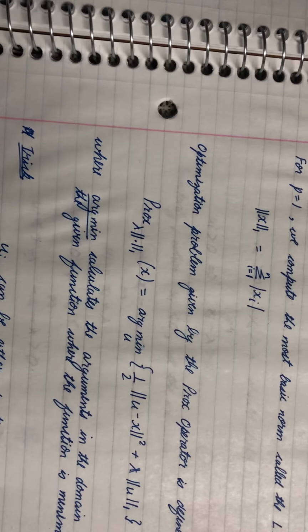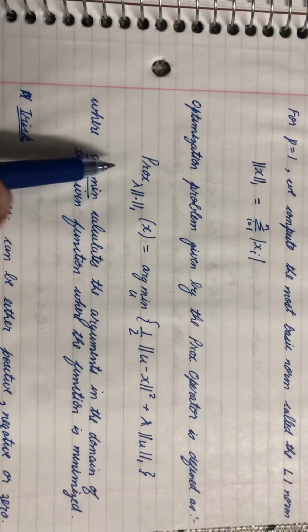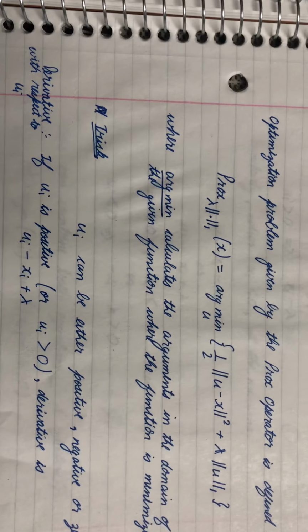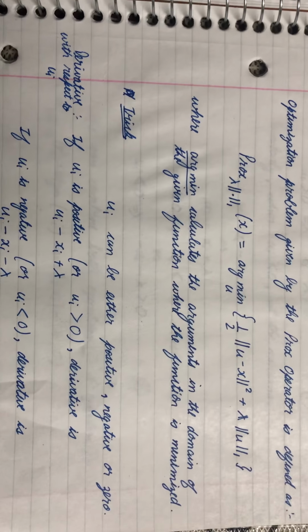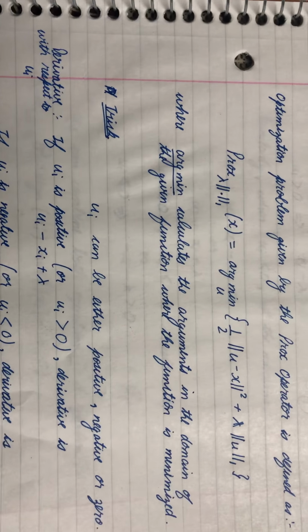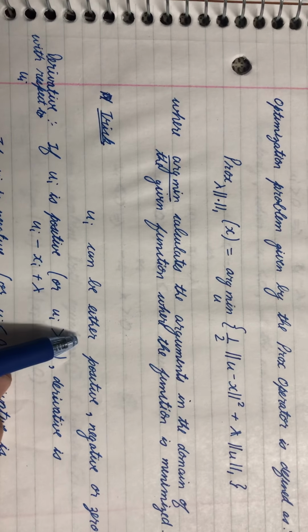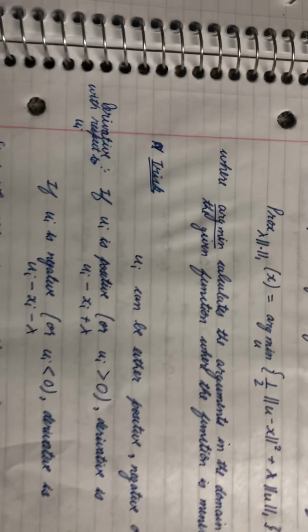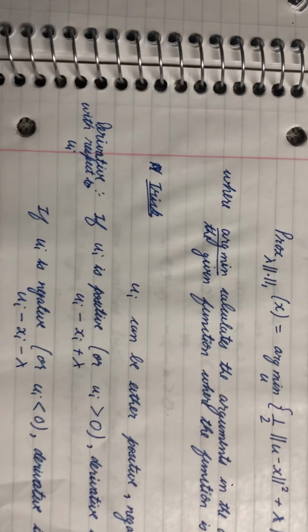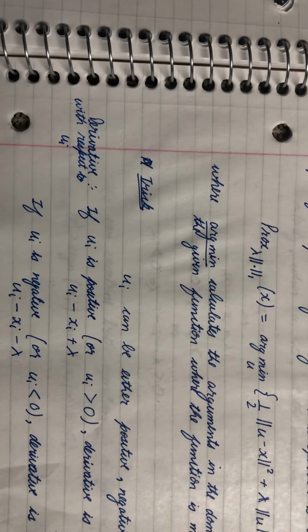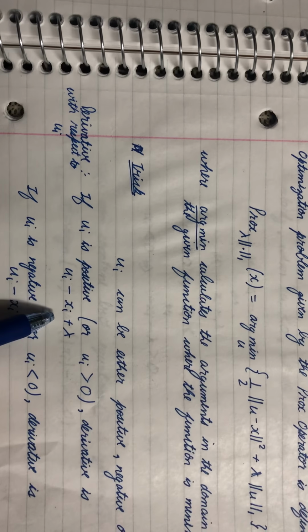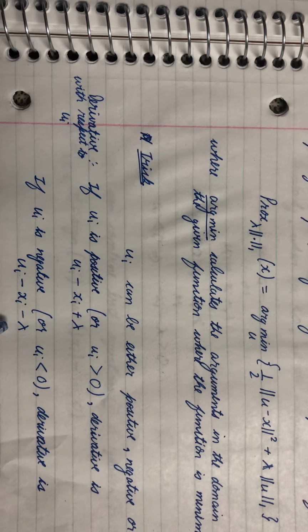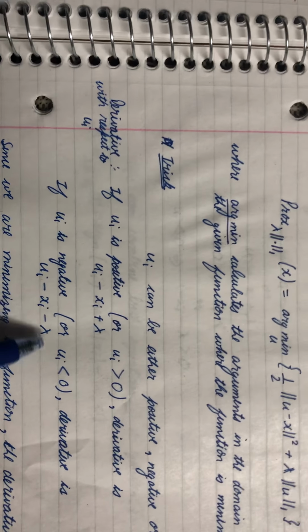Now to calculate the prox operator for this particular function, we can apply a trick which is as follows. We know that ui will be either positive, negative, or 0, and the derivative with respect to ui can be given in the form of ui minus xi plus lambda if ui is positive, and ui minus xi minus lambda if ui is negative.